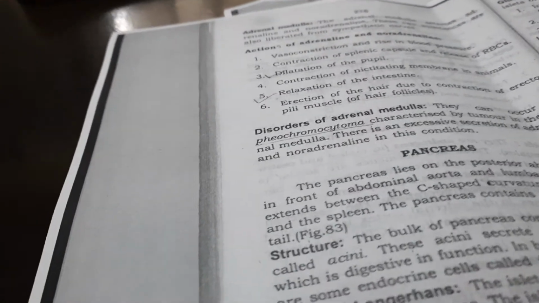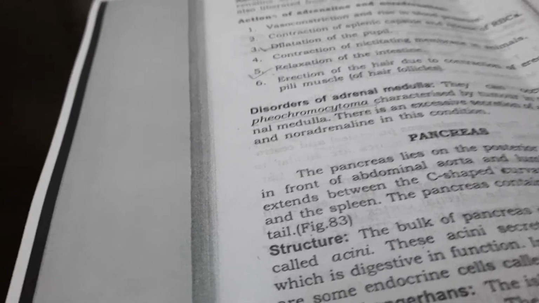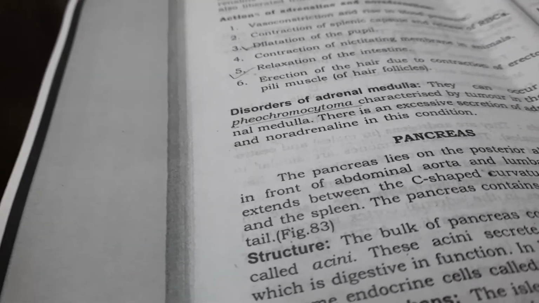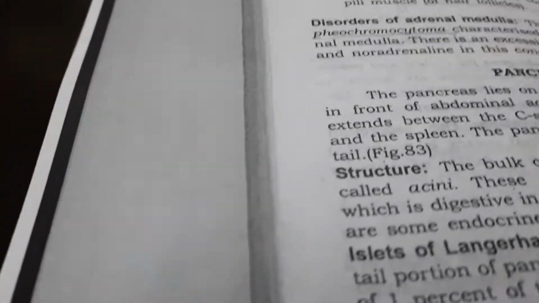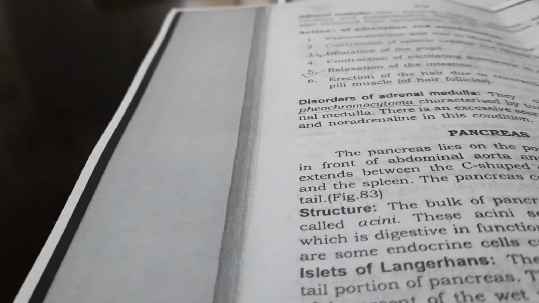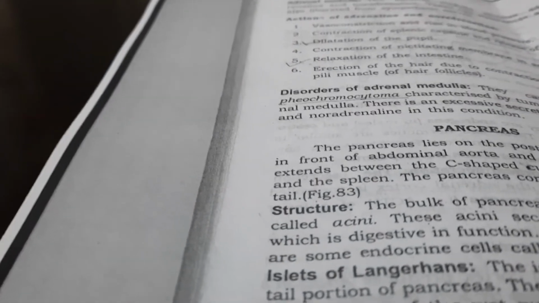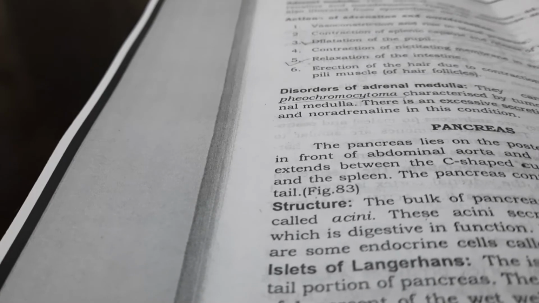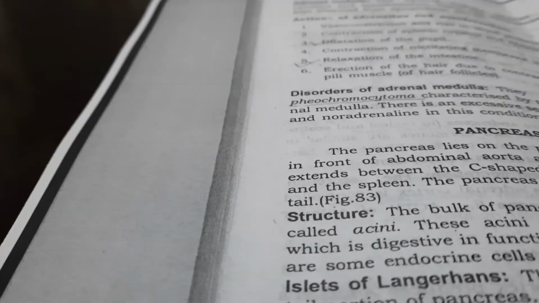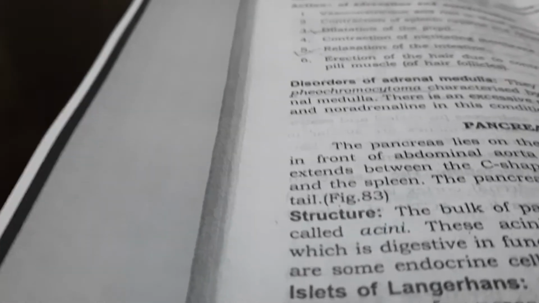So insulin, you know that diabetic patients need insulin. When the glucose level is increased in the body, insulin will be secreted and normalize the blood sugar.